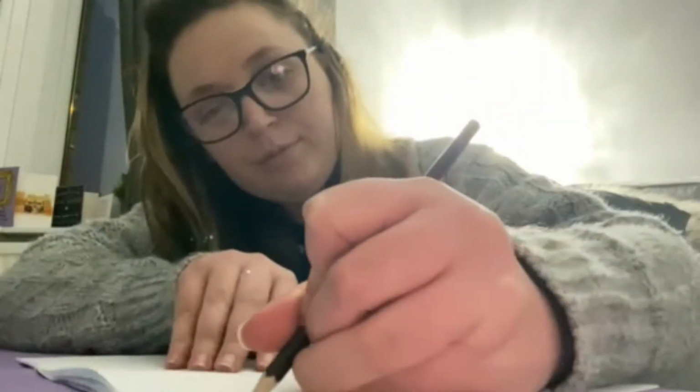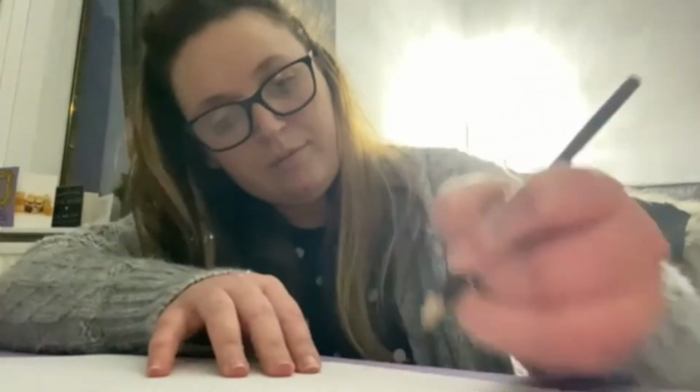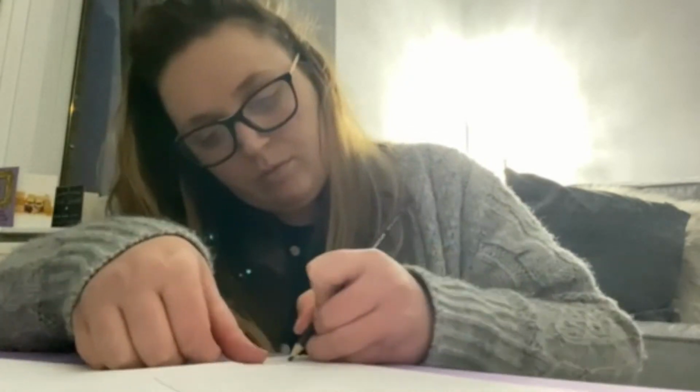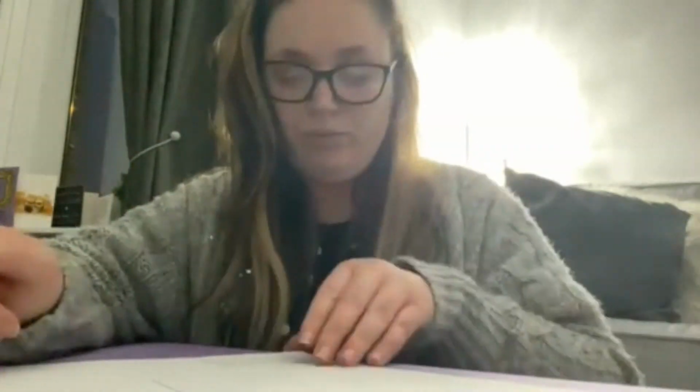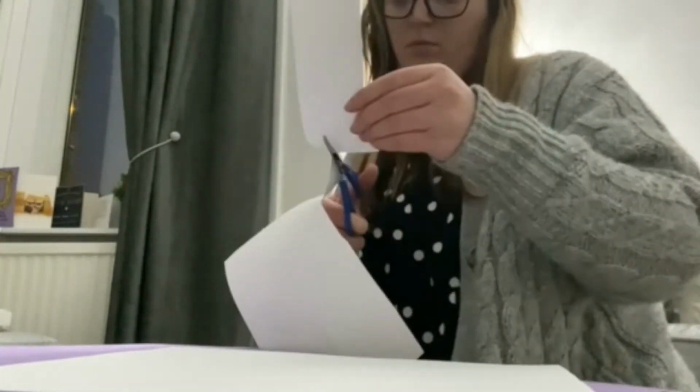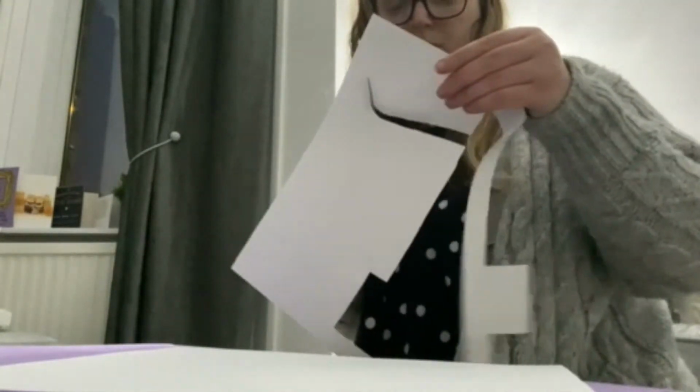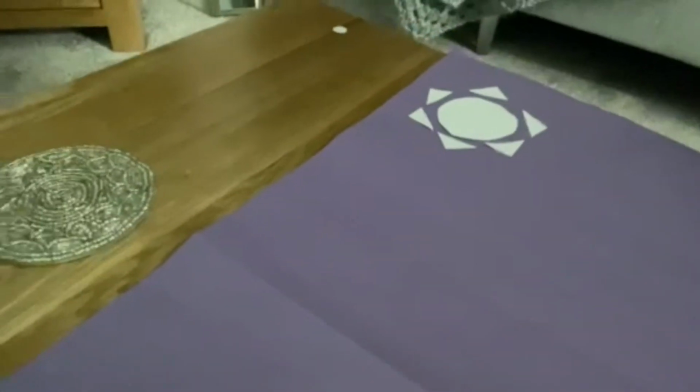First, you need to draw some shapes. I'm drawing some circles, rectangles, triangles, and squares. I even managed to use an octagon. Next, you're going to need to cut them out. Be really careful, and you may need an adult to help you at this point, especially if the shapes are really small. Use some of the shapes to start making your picture.